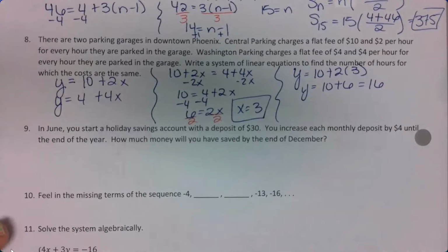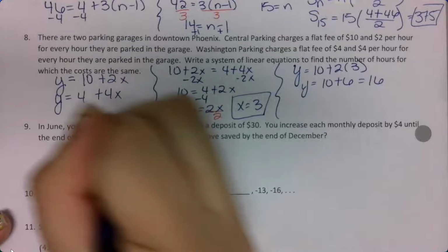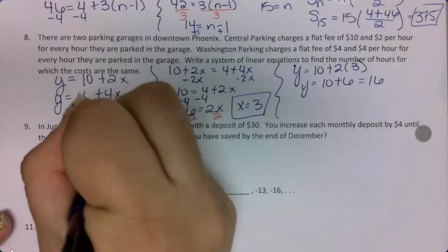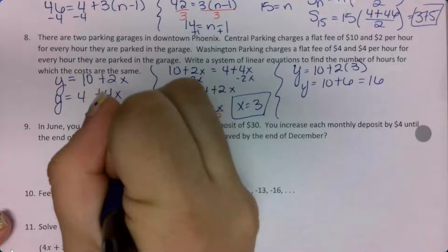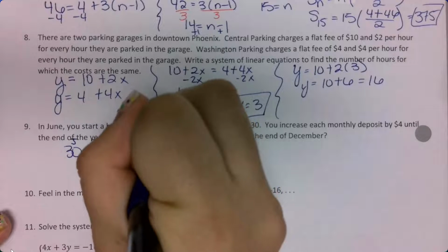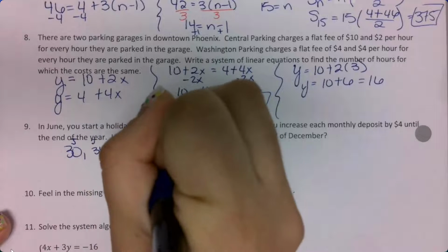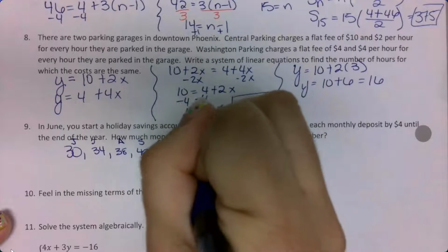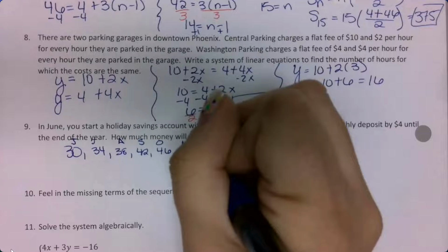So, number 9 says in June I start a holiday savings account with a deposit of $30. I increase each monthly deposit by 4 until the end of the year. How much money will you have saved by the end of December? So what's happening here is I have 30 in June. Then in July, I have 34. In August, I have 38. In September, I have 42. October, I have 46. November, I have 50. And December, I have 54.